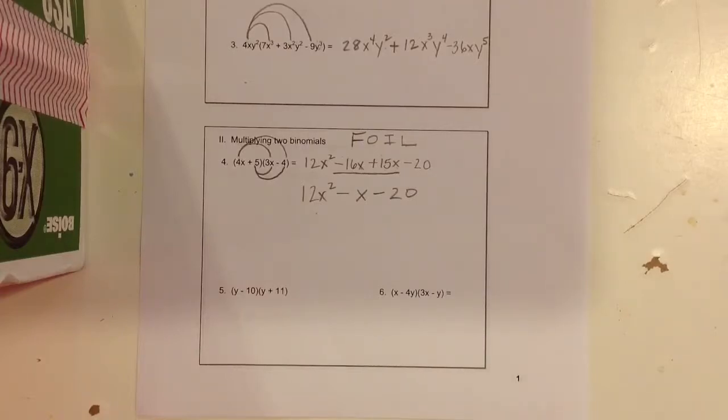I'm going to pick up on the next ones in the next video, but this is basically what we're going to be doing for the rest of this section: the full method, or distributing a binomial to a binomial.